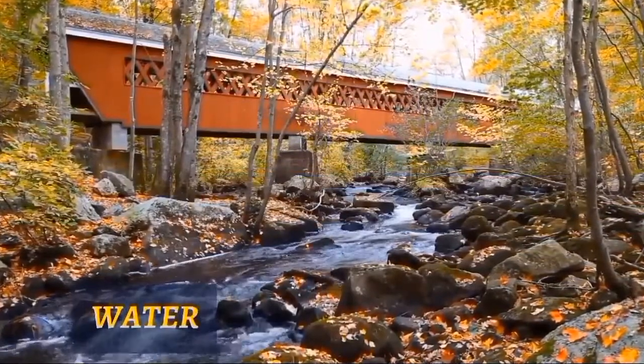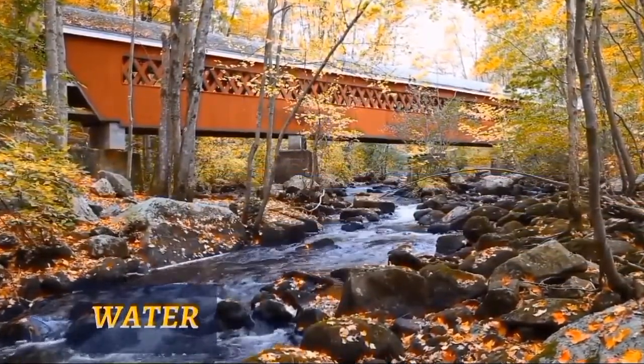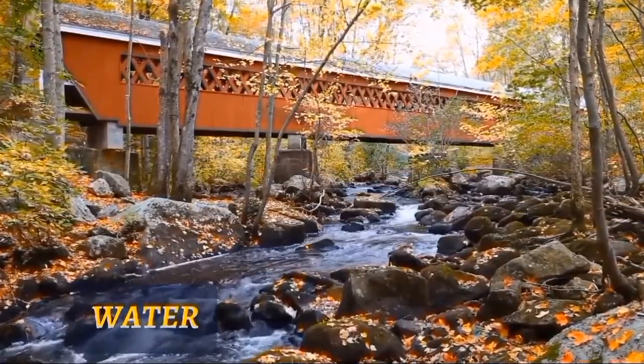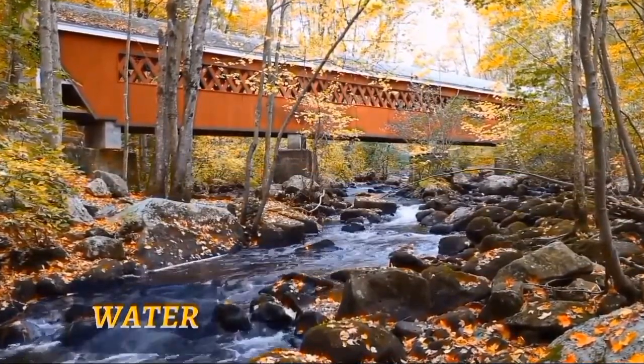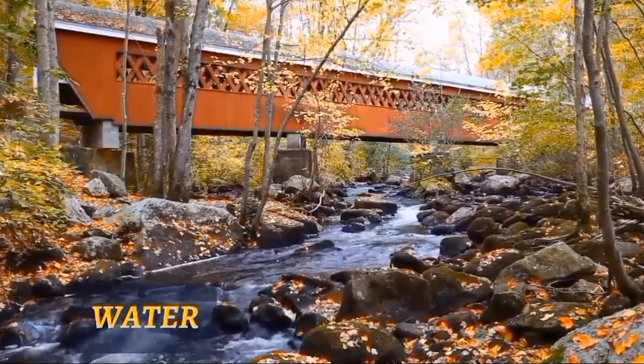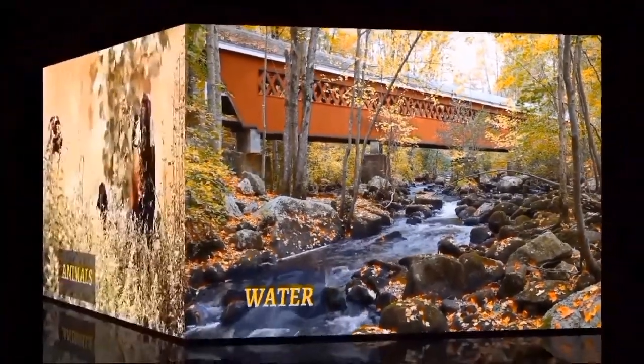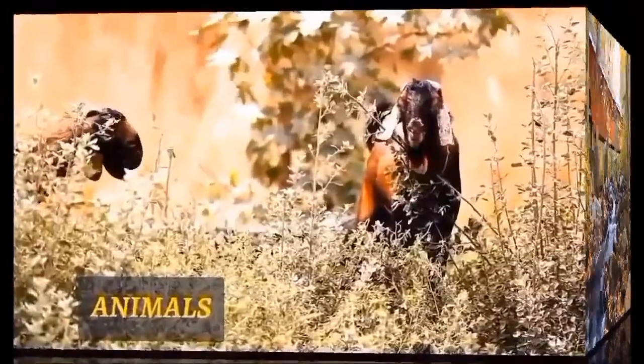Weed seeds can be carried by moving water such as surface runoffs, streams, irrigation and drainage water. The seeds are able to float on water. An example of a weed dispersed by water is pigweed.